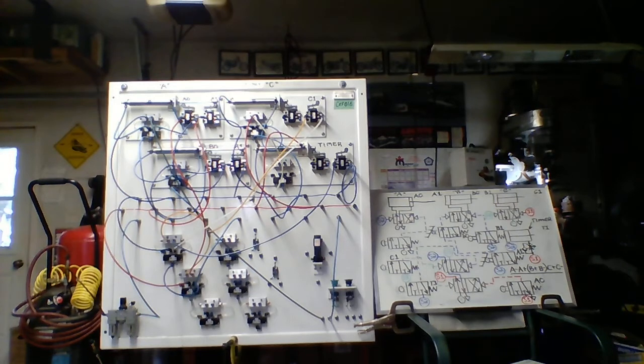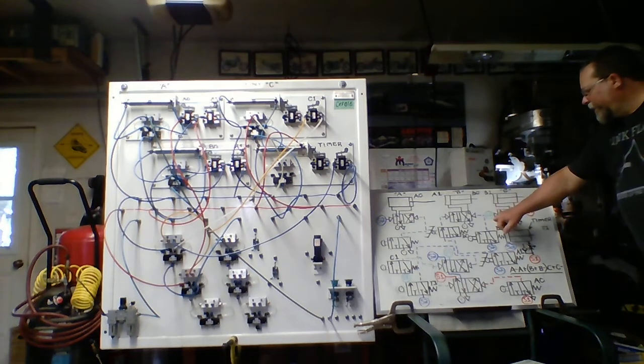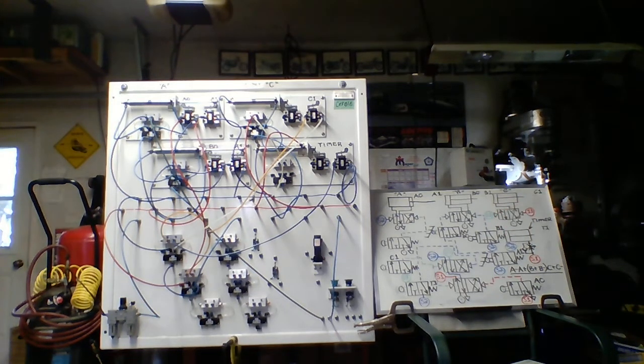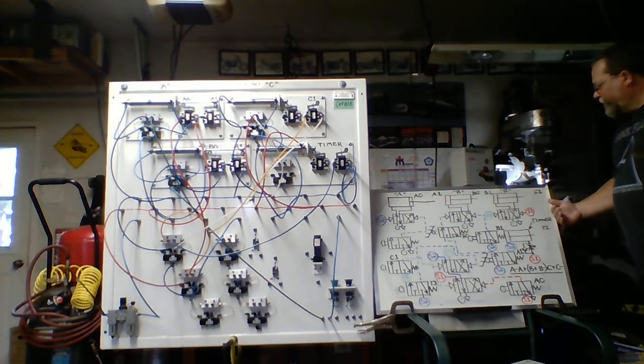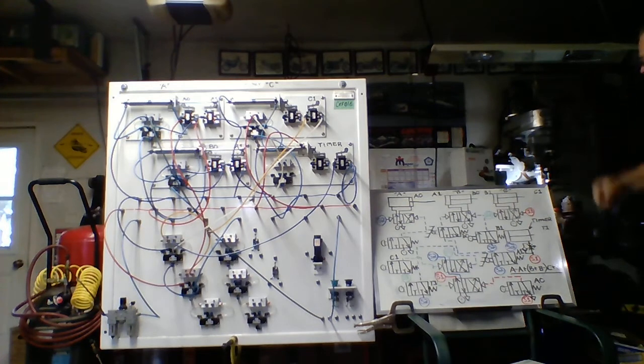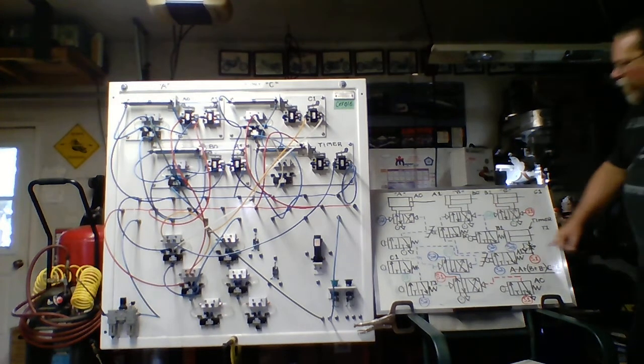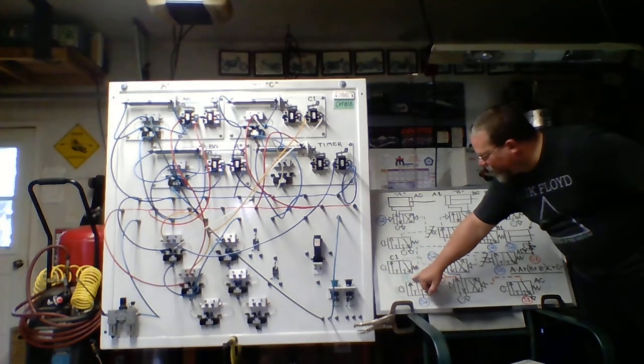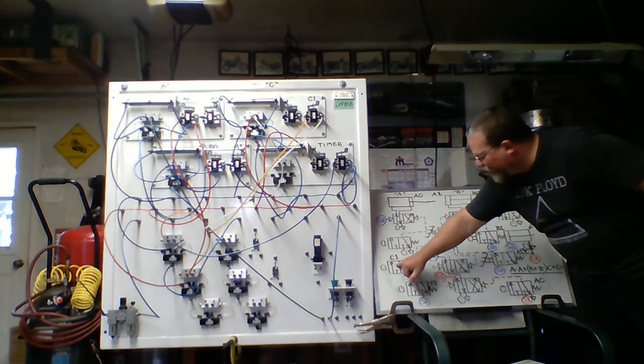So looking at source 3, it's plumbed directly into the 4-2A, which controls C, which means it's going to shift it from left to right. And when that happens, C extends. And when C extends, it gets on C1. So we look over here, C1 is also supplied with source 3. The flow path is open.